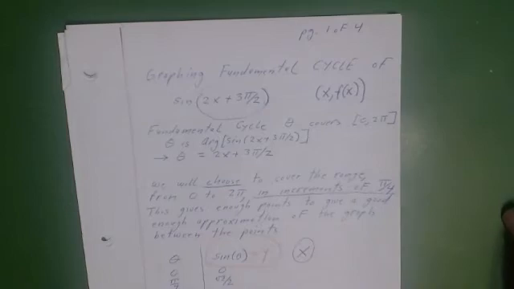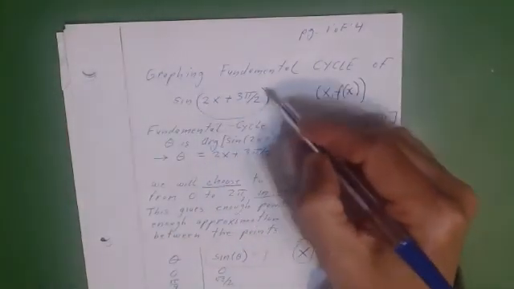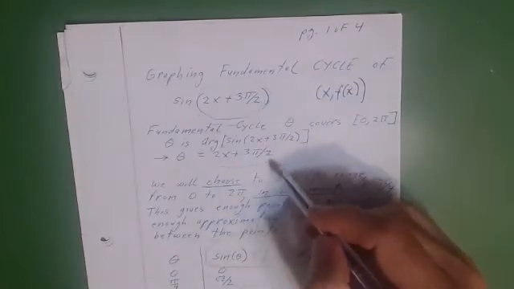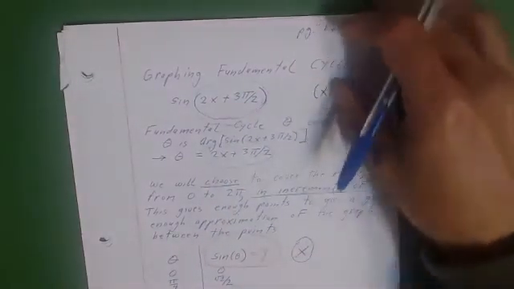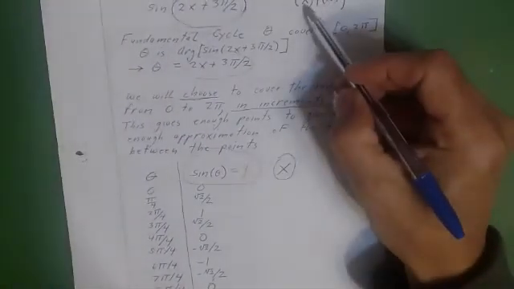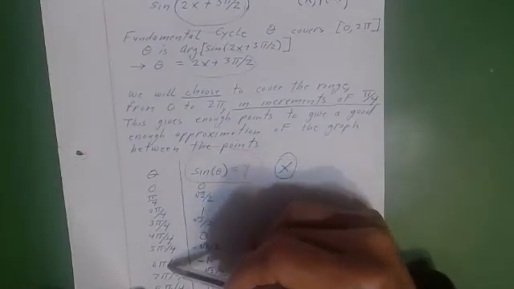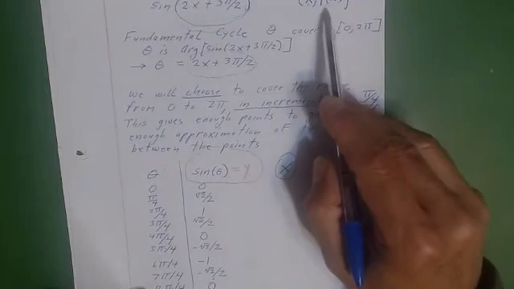That's straightforward. This whole thing is theta, right? So you just solve this for x. And I believe I've done that here. The other point I was going to make is that we have to figure out what x is at these values of theta. What is the x value at these values? Because we're graphing x and f of x.